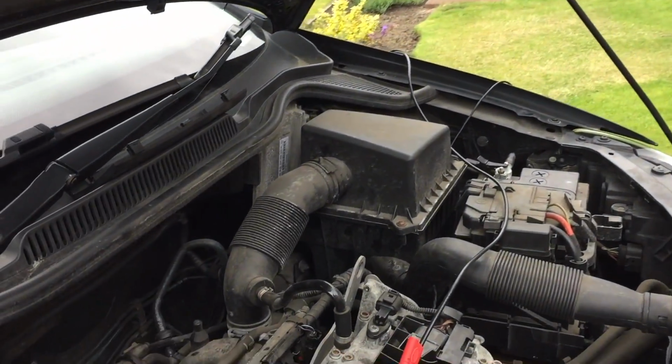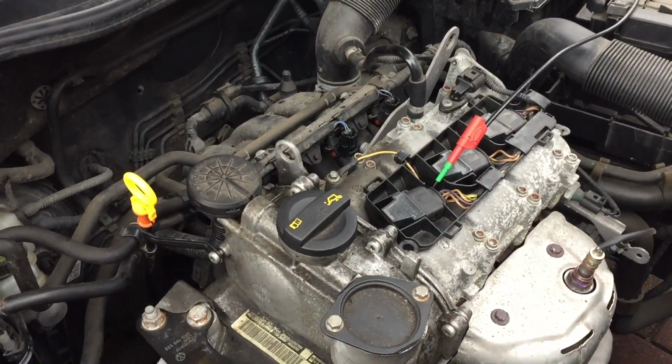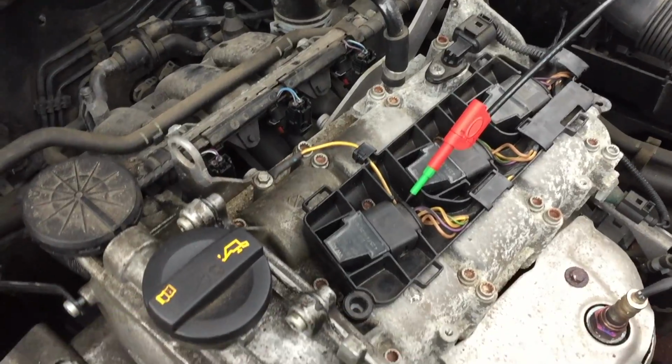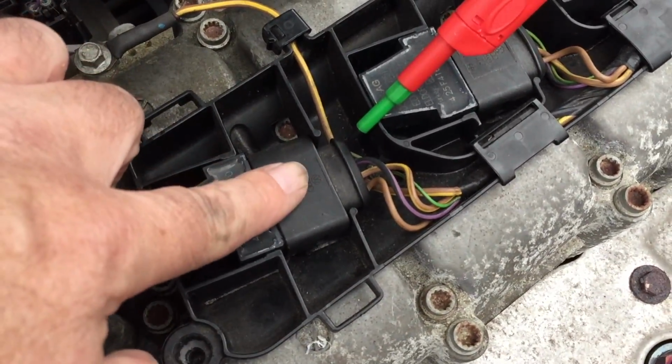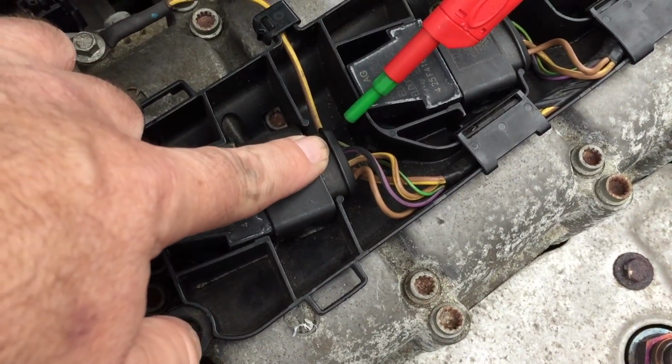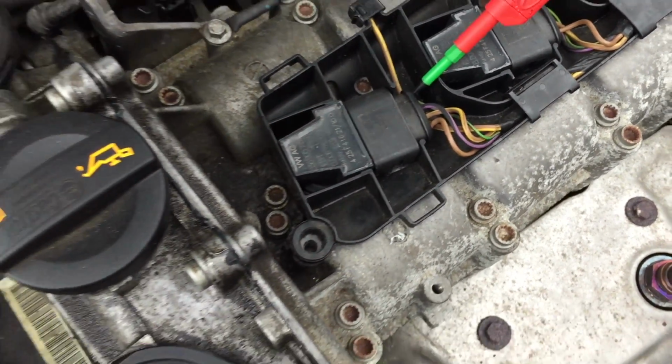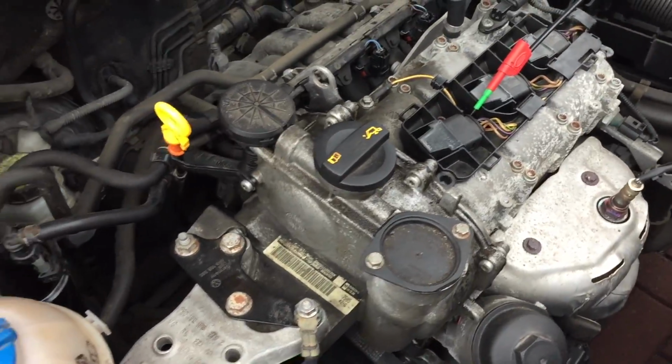Hello everybody, so this is us back at the little Polo again. This time I'm using the Pico scope. You can see this is a 3-cylinder engine, so I'm into cylinder 1. This is a trigger for the ignition coil, so that's channel A. I'll show you the one on the desktop, and then we'll go round to the back.